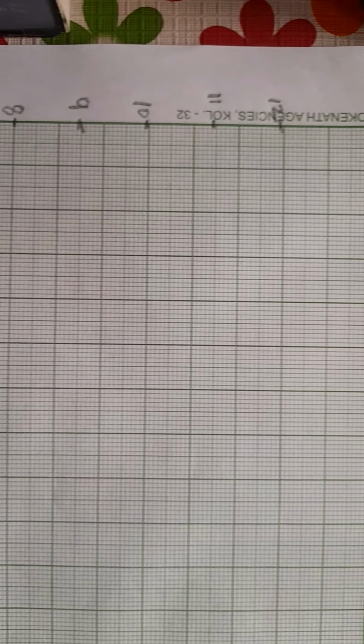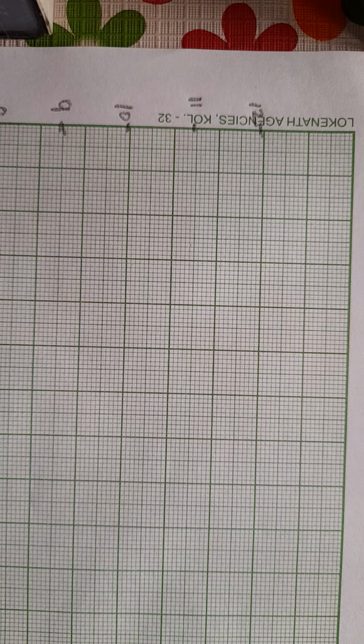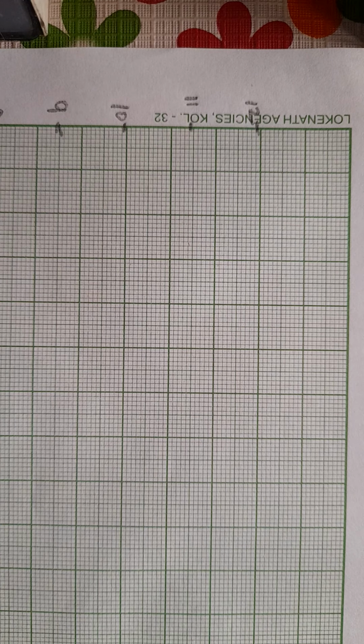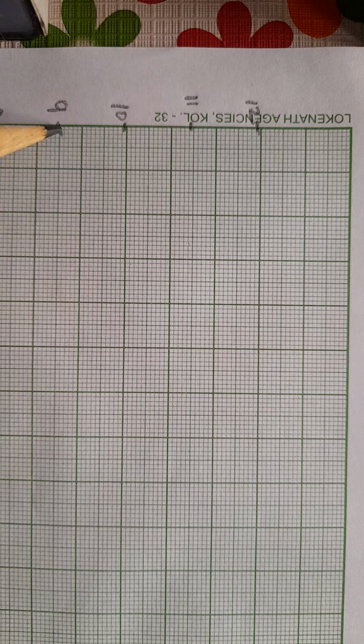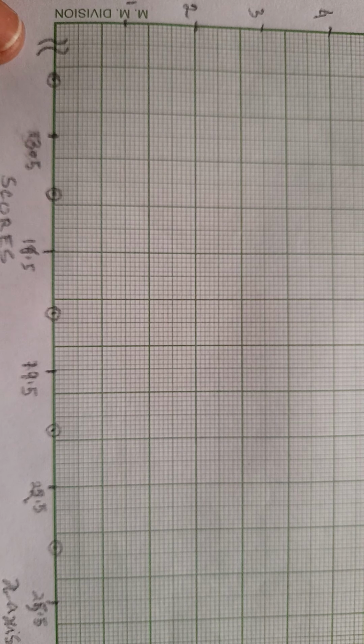Okay, so we have marked all the places. Use a very good pencil. My pencil is not very good, so I have not been able to mark properly, but you all can use a very good pencil. Now starting with the plotting, leave this, it has no frequency.